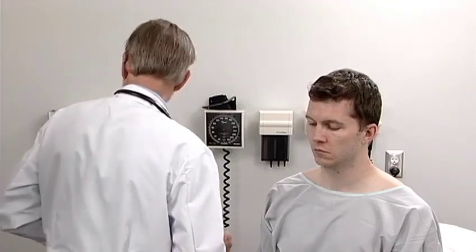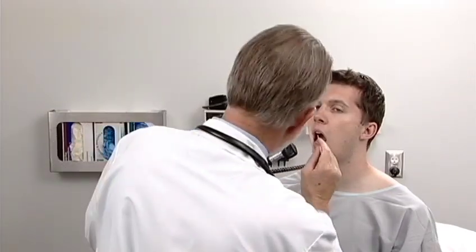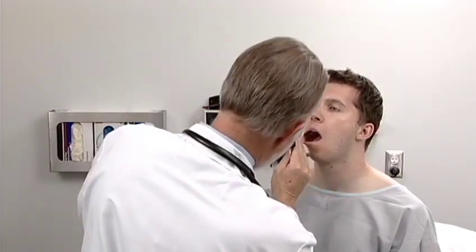Proper use of the tongue blade is important. It should be held in this position so that you're using your thumb as a fulcrum. For best examination, start with the buccal mucosa. Just relax your tongue. And we're going to examine along the gum line, both superiorly, and inferiorly.